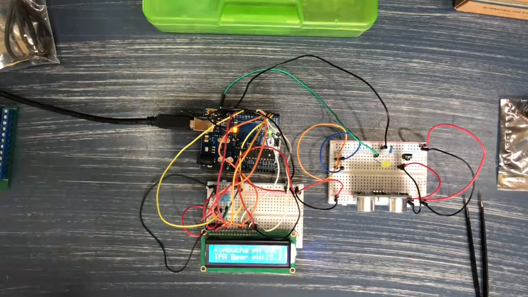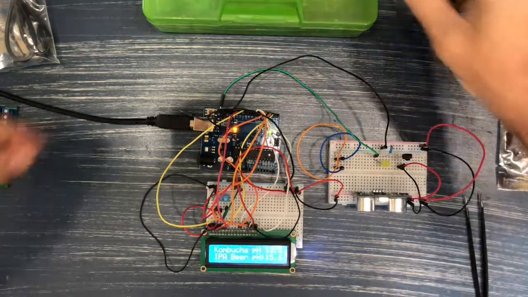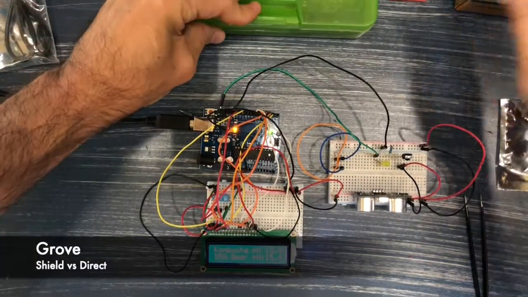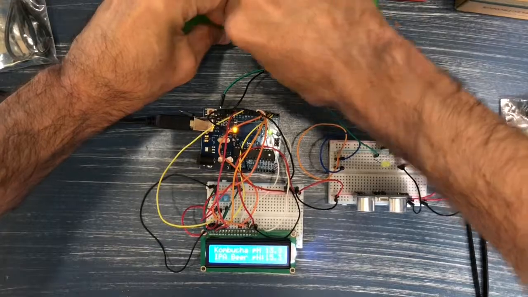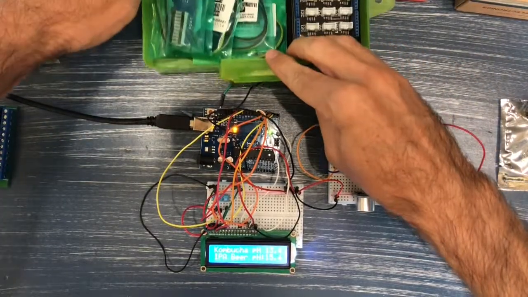Okay, so let me go ahead and take this apart, and we are going to look at something called Grove, which is a system of sensors and Shield, which make sensing or analyzing certain data, the more commonly recorded data, a lot easier.